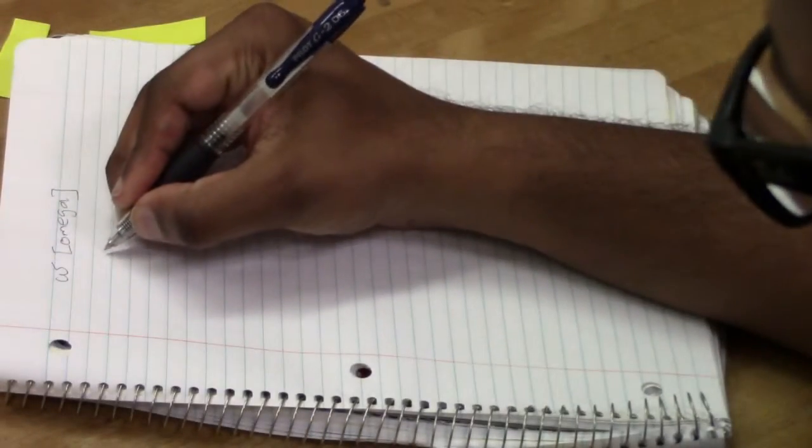So what is omega? For simplicity, let's say I'm pinning a bar with radius r and rotating it through this angle theta.